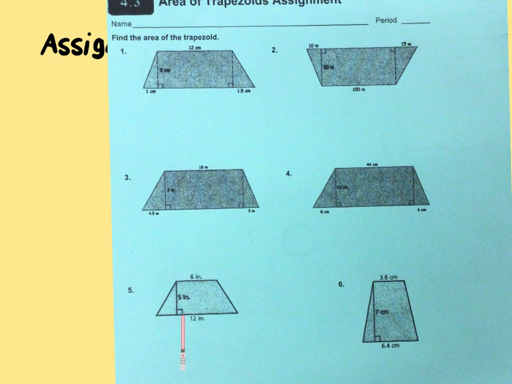It would be 6 from there to there. So this one would have to be 3, and this one would be 3 over here too. So make sure that you're paying close attention to that when you're doing things on this assignment.